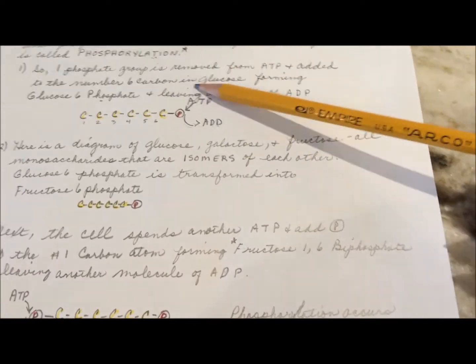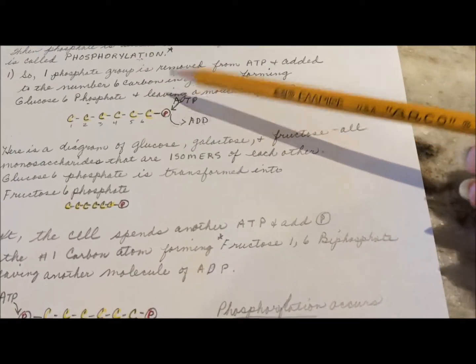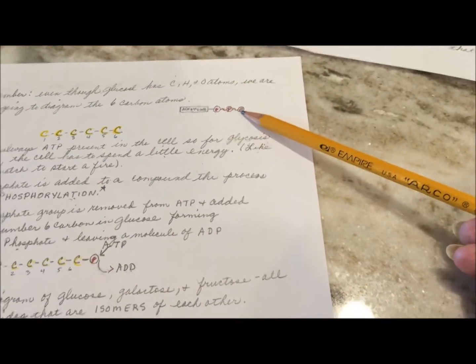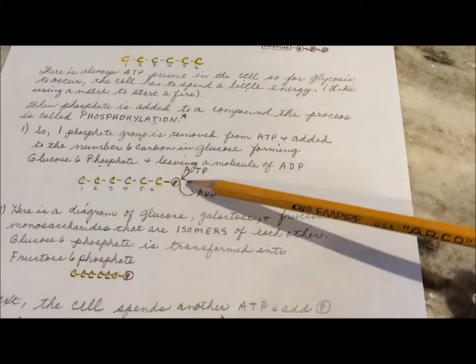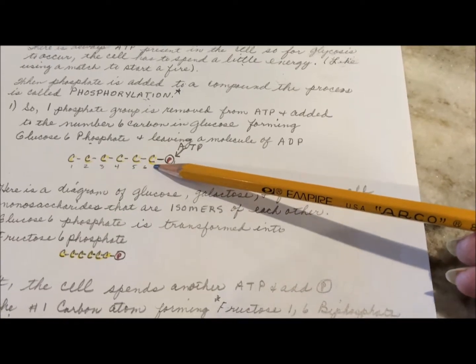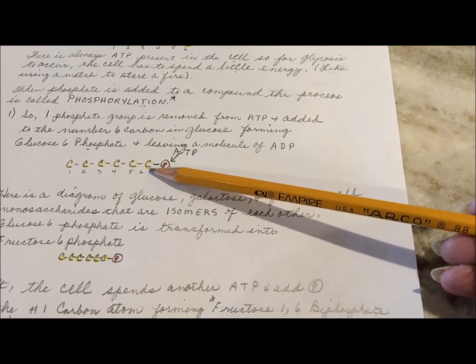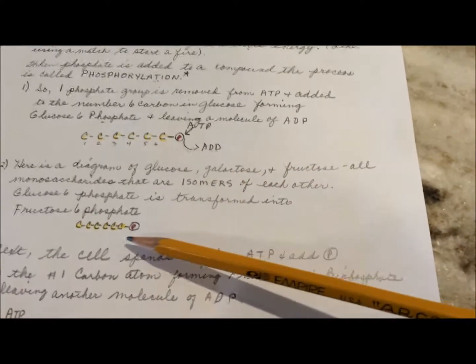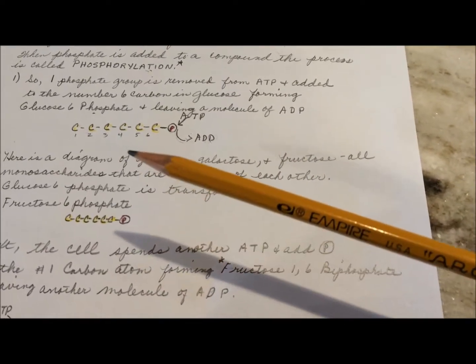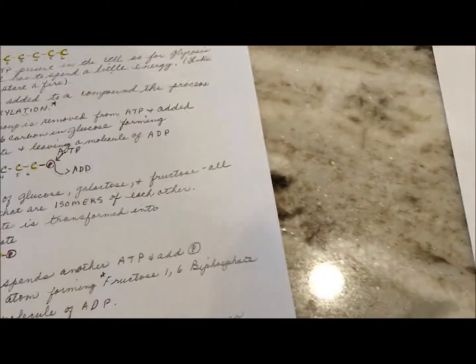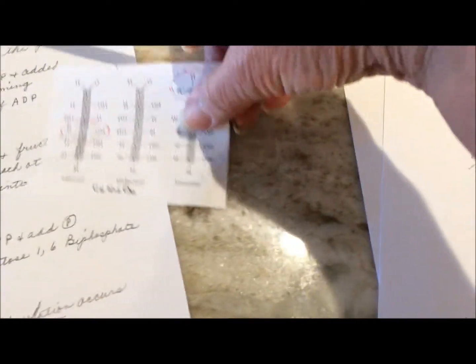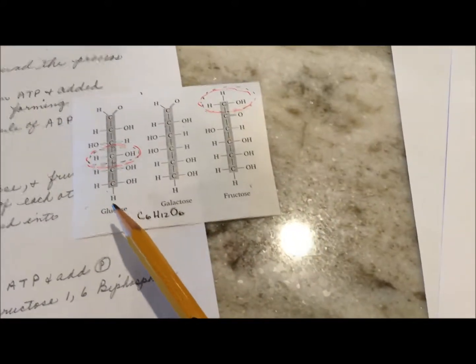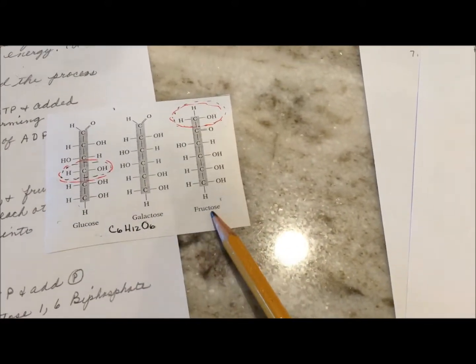So in the first step of glycolysis, one of these phosphate groups is removed from ATP and added to the number 6 carbon in glucose. This leaves a molecule of ADP and it forms glucose 6-phosphate.